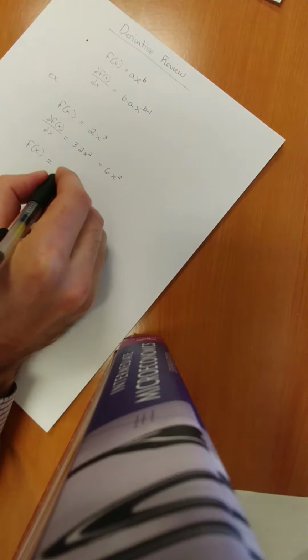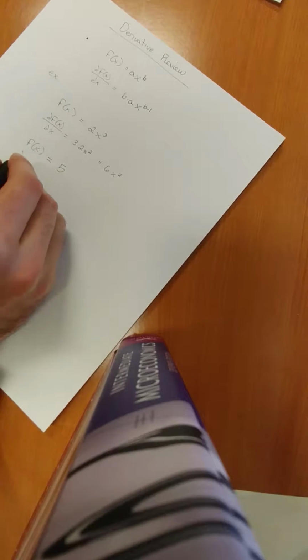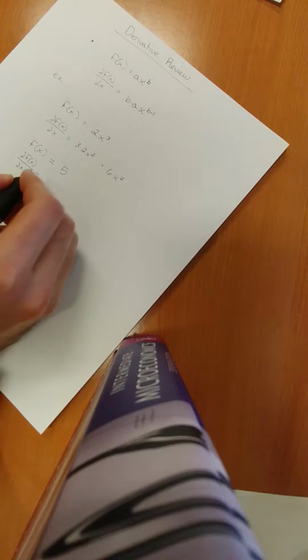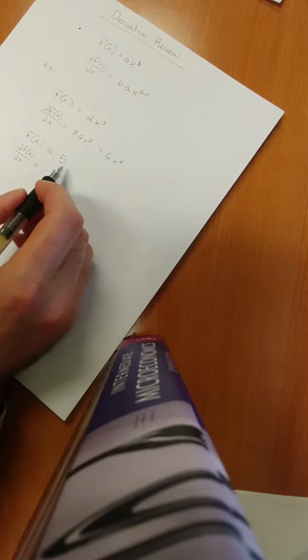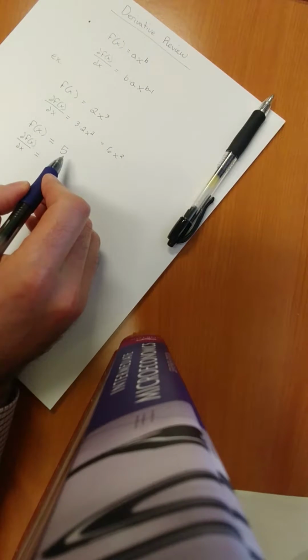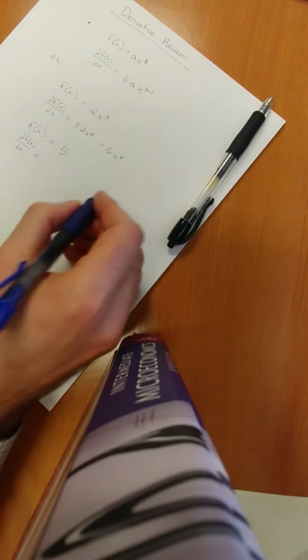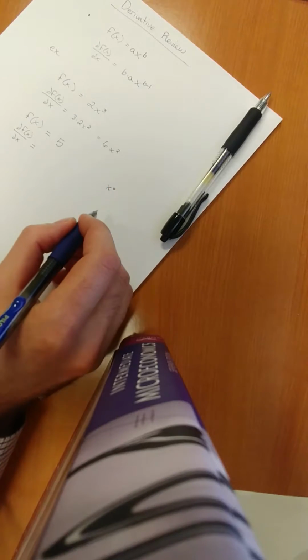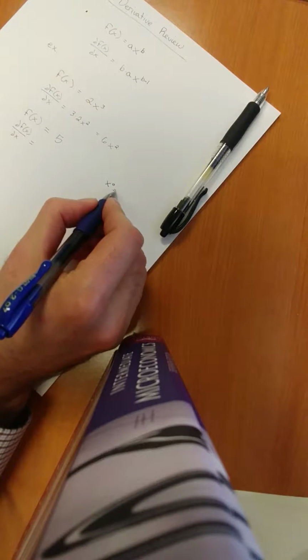What if I had f of x equals 5? What is the derivative of f of x with respect to x of the number 5? Well, to understand this in terms of our formula, we need to be reminded of a simple property, and that is that x raised to the 0 power is equal to 1.